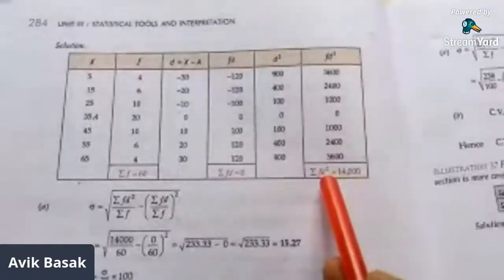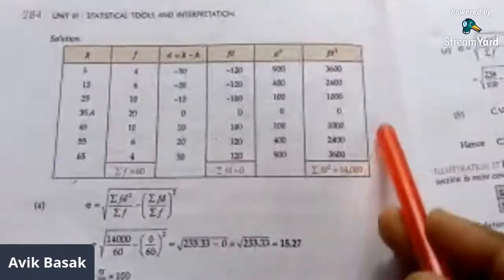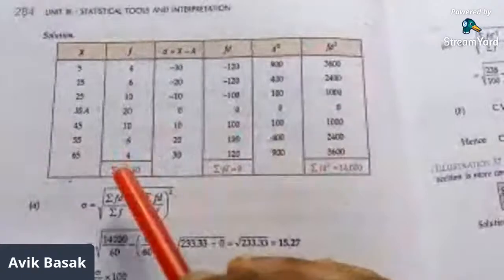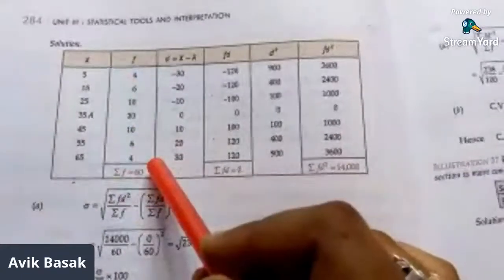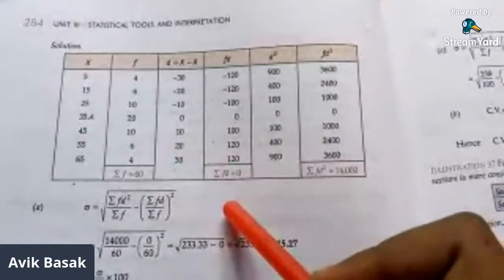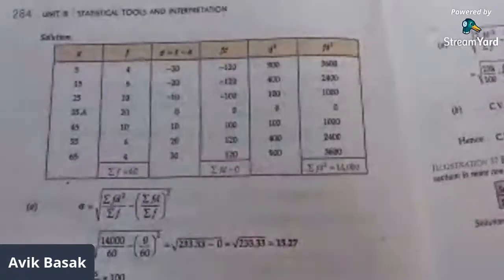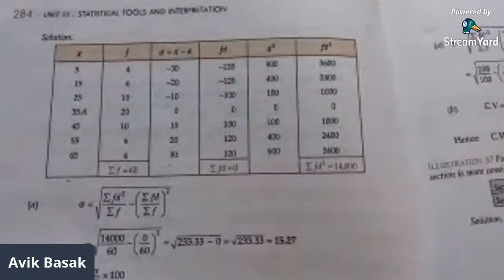Then summation of FD square you will get by adding this total column, and summation F by adding this total column. Ritesh, good morning. And summation FD you will get by adding this total column.